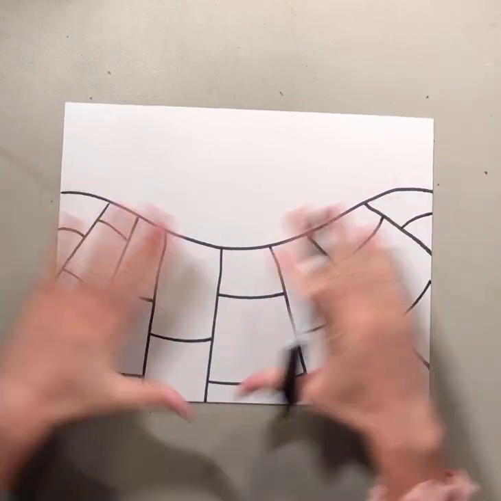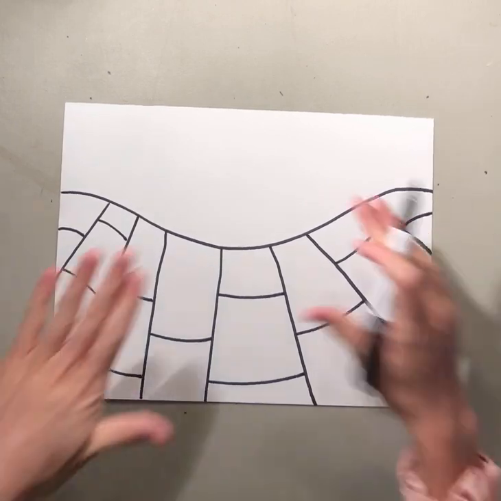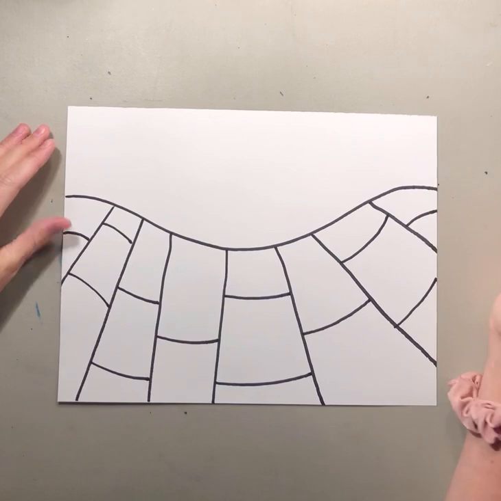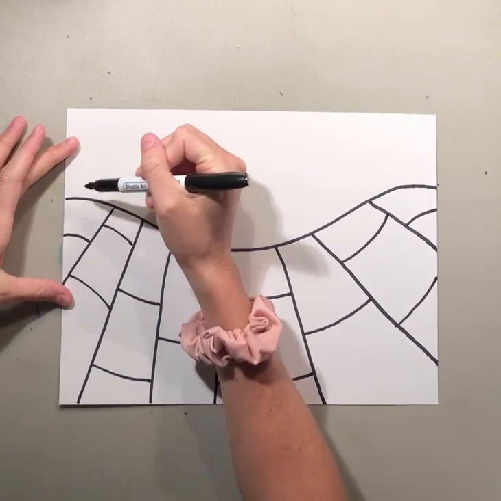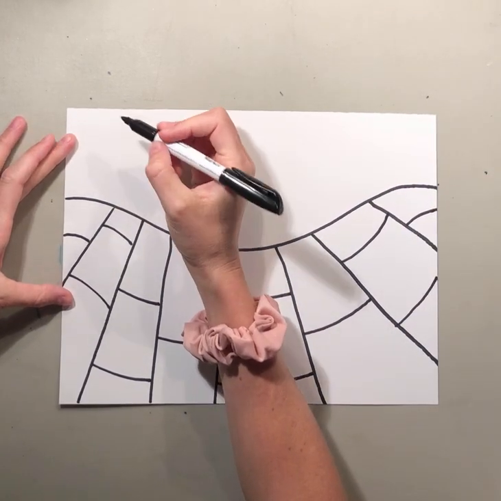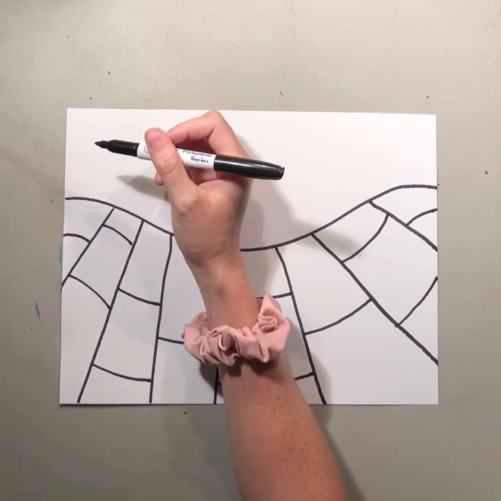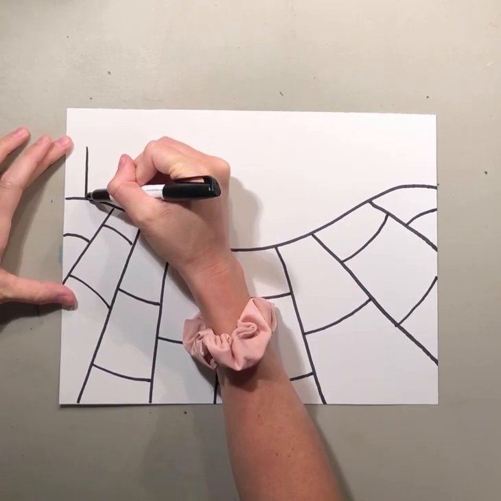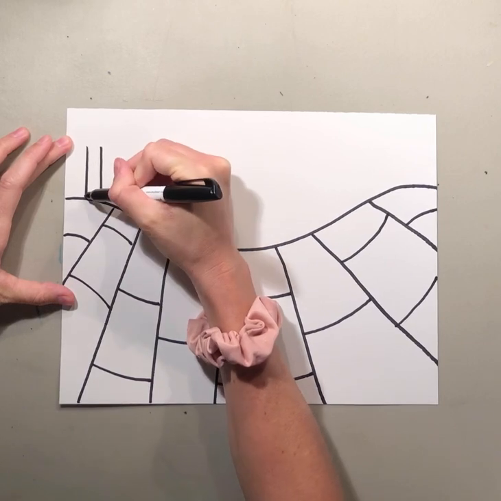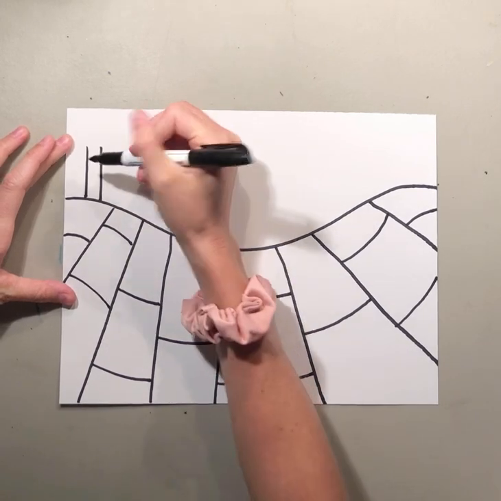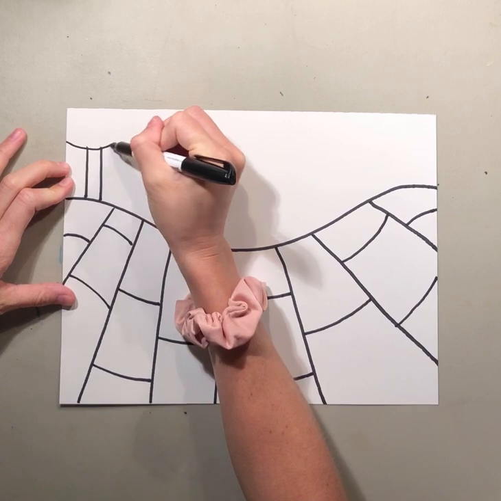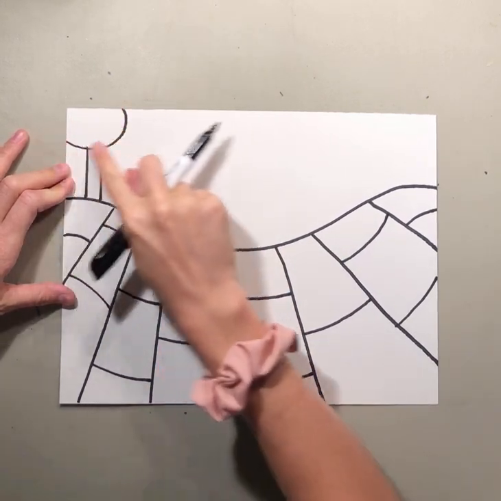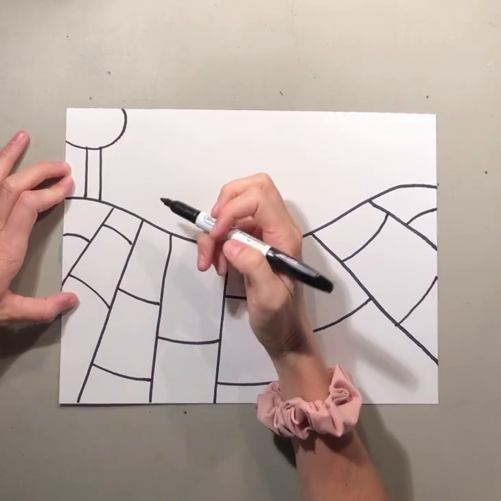Once you have your ground finished, you're going to start on your trees for the top of your picture. Again, these are not like real trees. We're going to make simple shapes for our trees and fill them with interesting patterns. So I'm going to just make two lines for the trunk of my tree, and I'm going to make the top like a circle. This tree is going off the page.